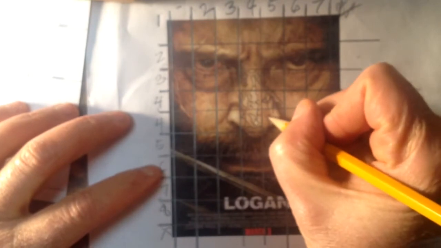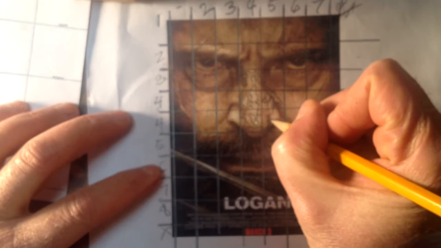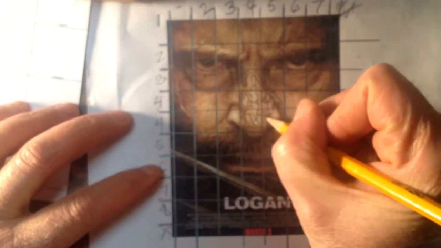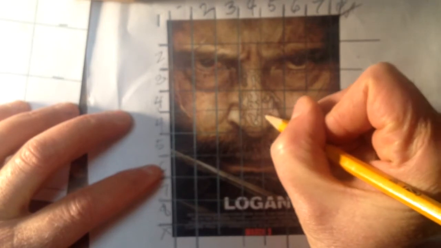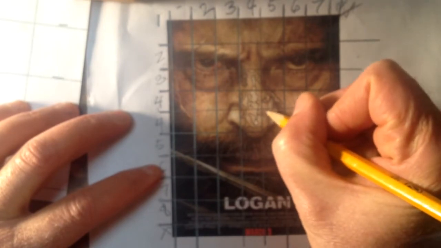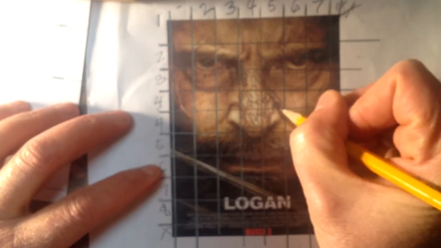And I'm going to continue to go ahead and do this. Trying to just do one square at a time. I wouldn't expect you guys to actually have to go quite this fast because you're at home. There's no time limit on this.